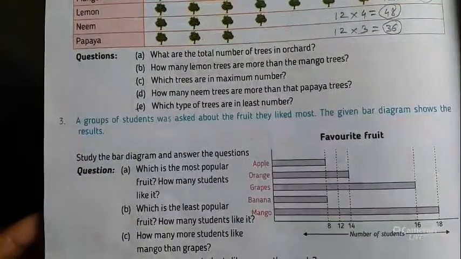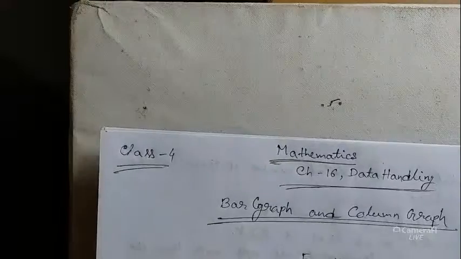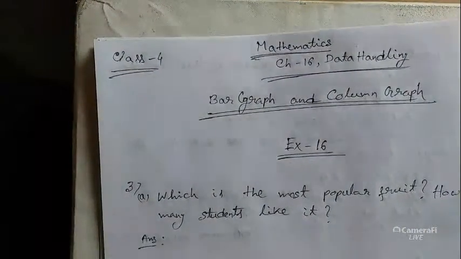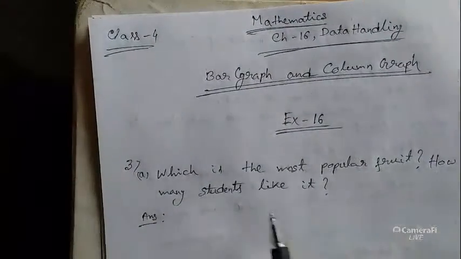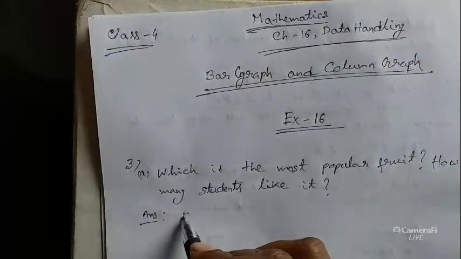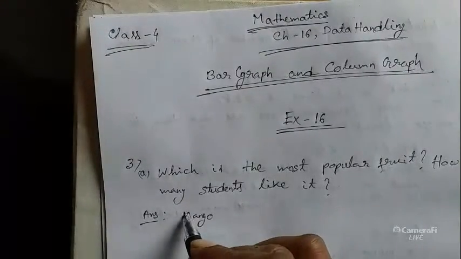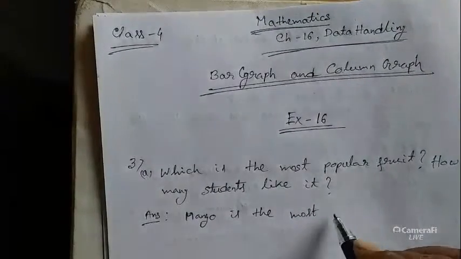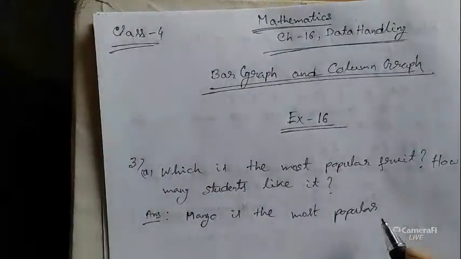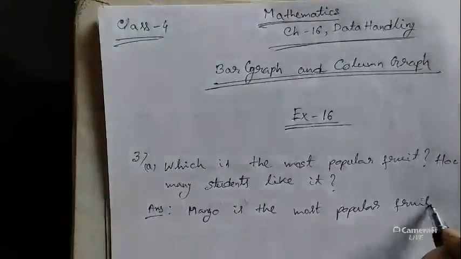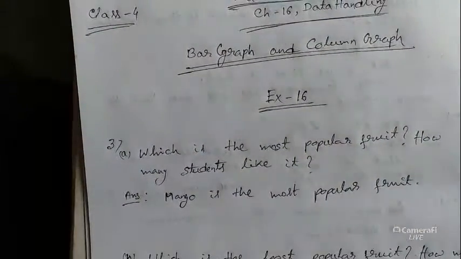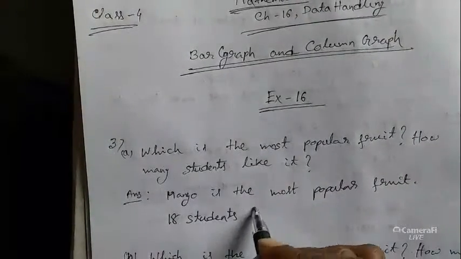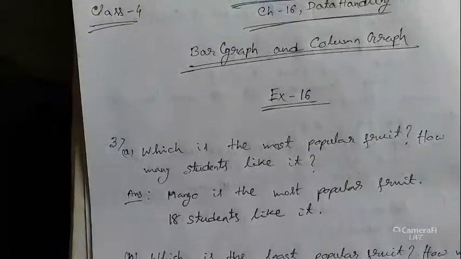So for A number answer, which is the most popular fruit and how many students like it, we will write that mango is the most popular fruit. And how many students like it? 18 students like it.